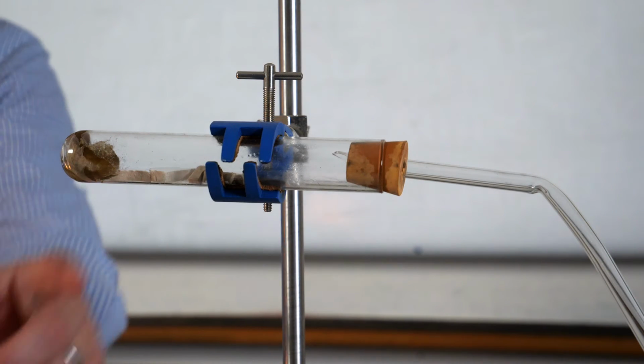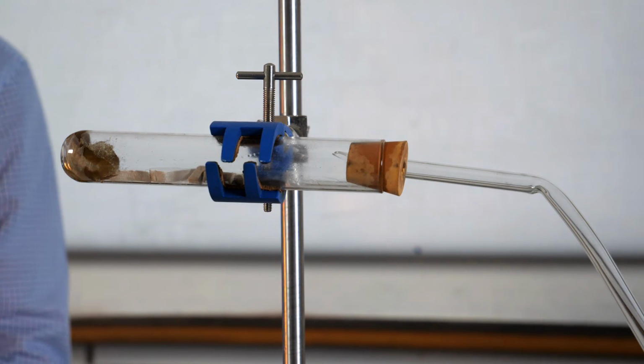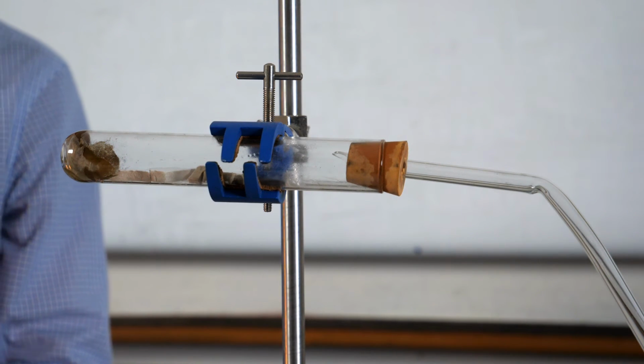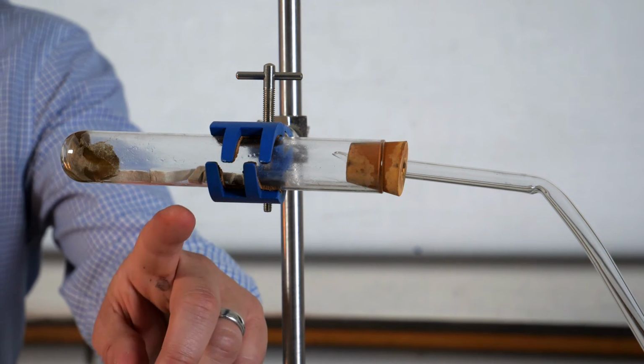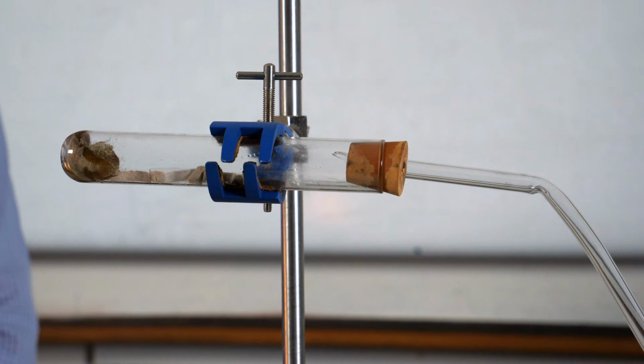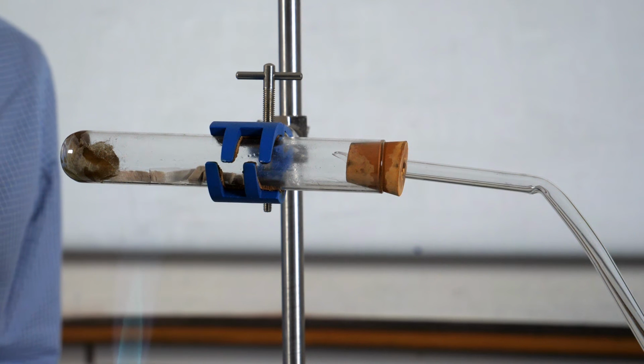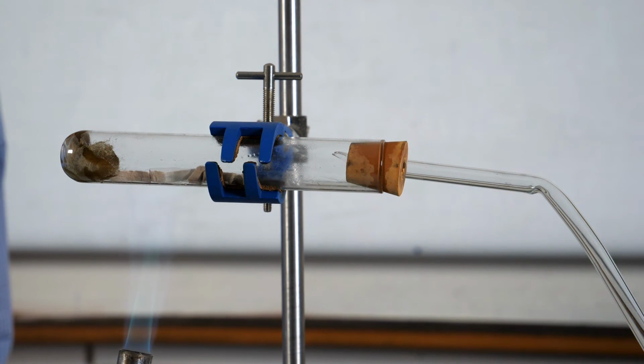In the test tube I've got some rock wool soaked in Vaseline, and that's the long hydrocarbon that I'm going to try and crack. Here I've got some broken tile in the test tube, and that's going to act as a catalyst to speed up the reaction. So the first thing we do is we get the catalyst nice and hot. So I would heat up the catalyst with a Bunsen burner, and then I would heat up the Vaseline, our long hydrocarbon, to turn it into a vapour.